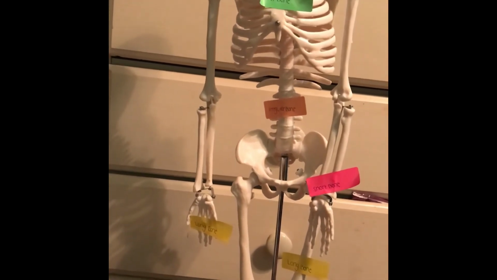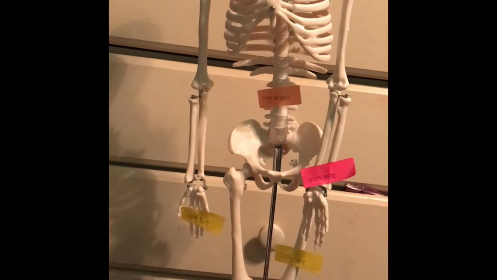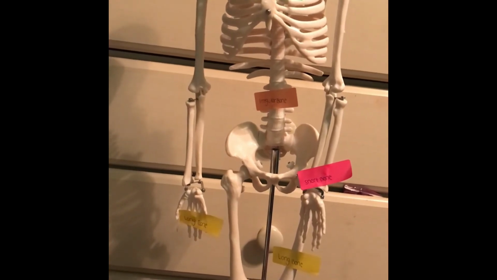Some bones in the fingers are classified as long bones even though they are short in length. These bones contain yellow marrow and red marrow.